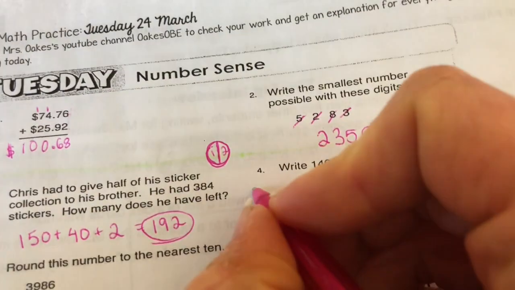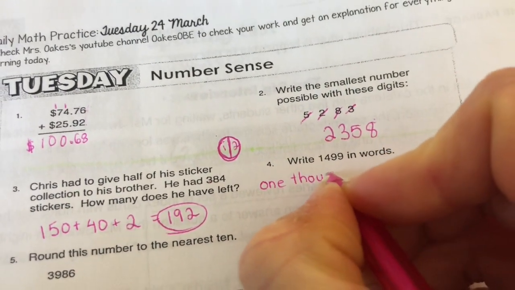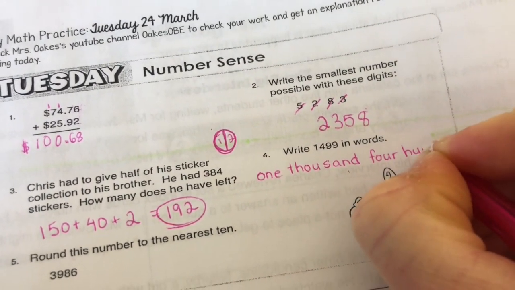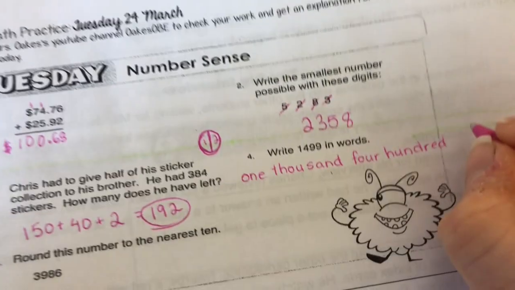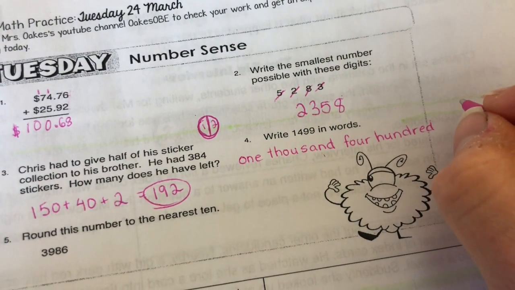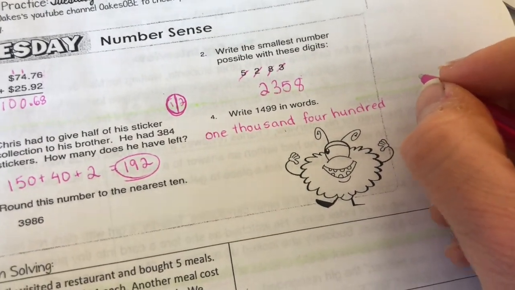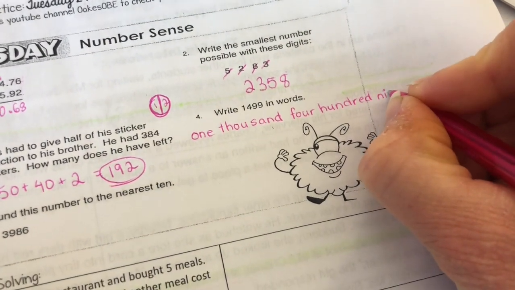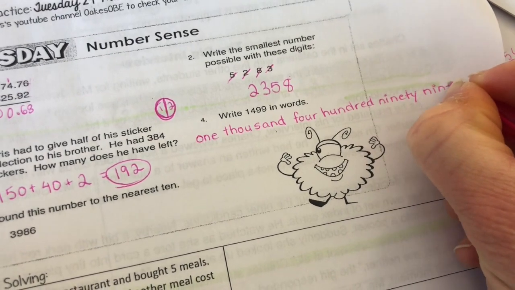So, 1,000, 400. And remember, we don't say "and." I know that sometimes we say it when we're talking. We'll go 1,499. And that's how we do that.